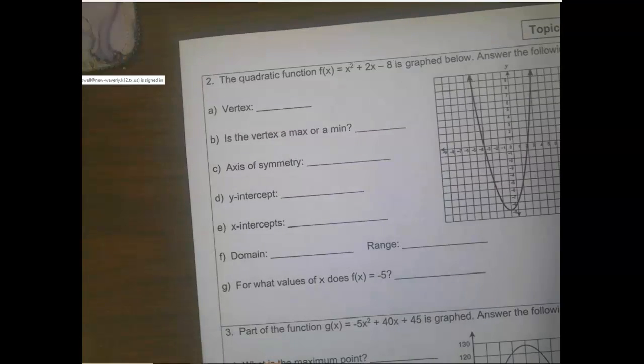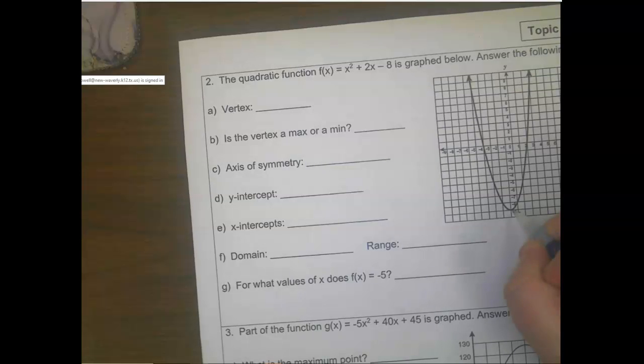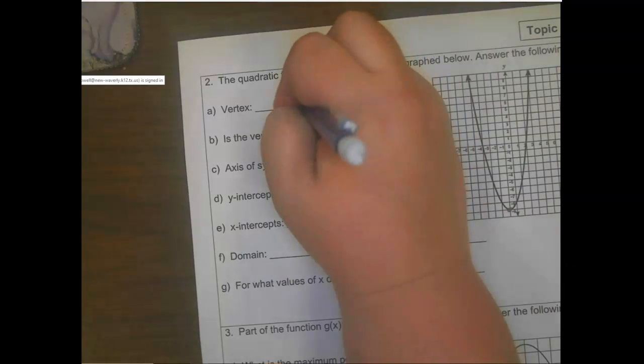So let's look at where our vertex is. All right, so just to remind ourselves, this is opening upwards. It's a positive, so we're going to have a minimum, and our minimum is right here. Okay, I am going to put that it's a minimum.